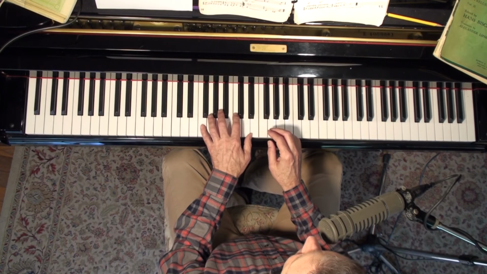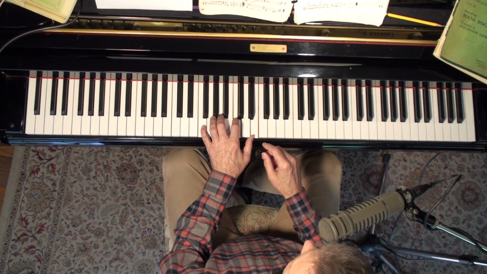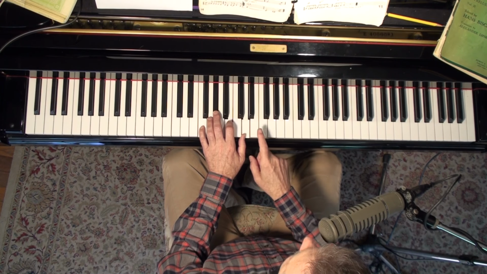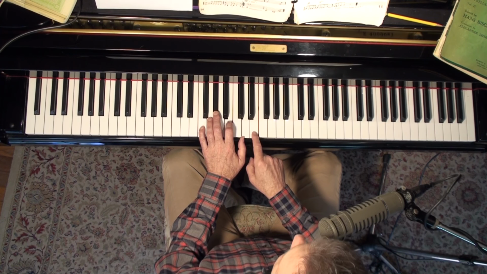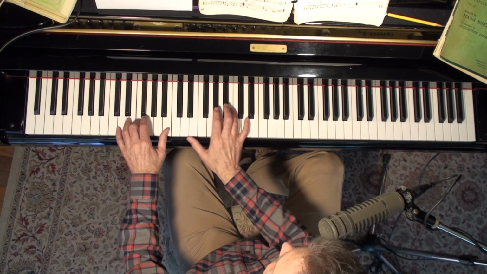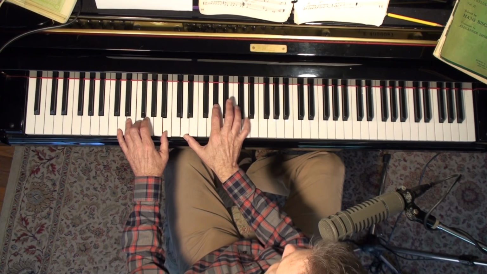The chord is F diminished, but the melody note is E. So we can see that's the 7th that's been moved up. So I can take my chord voicing for a 7th. Play it like this.